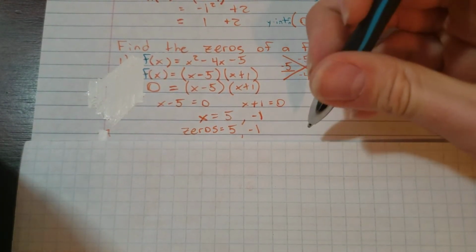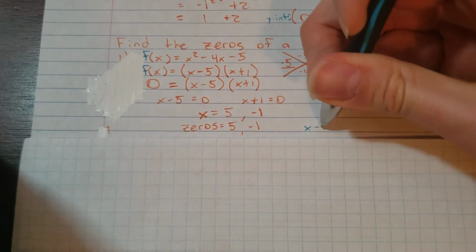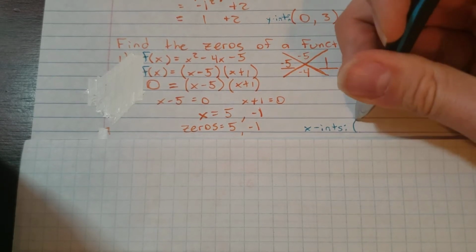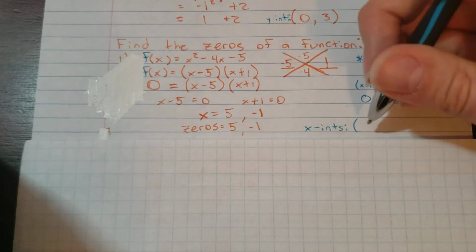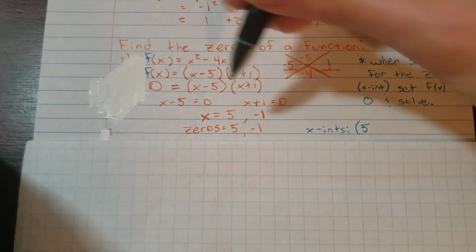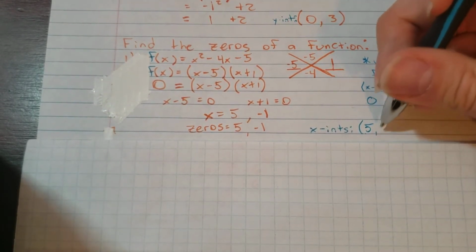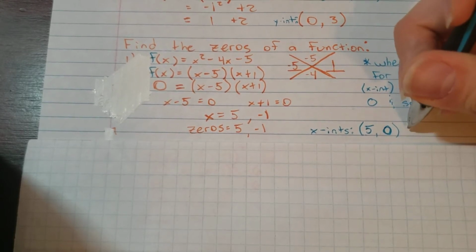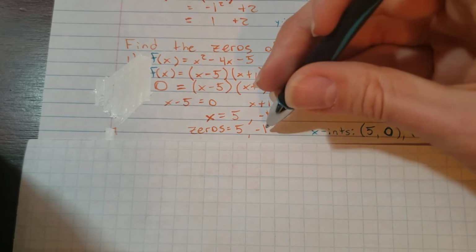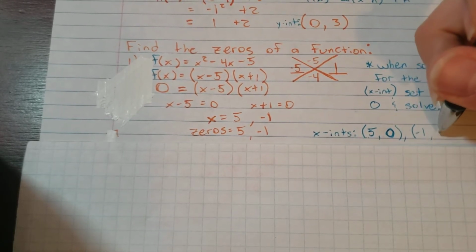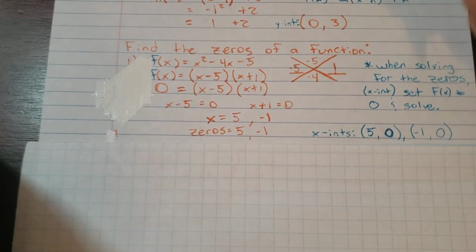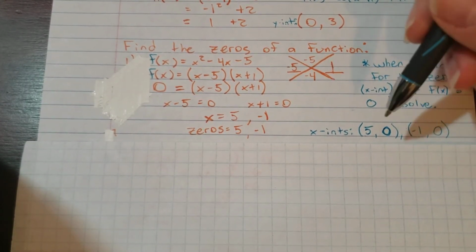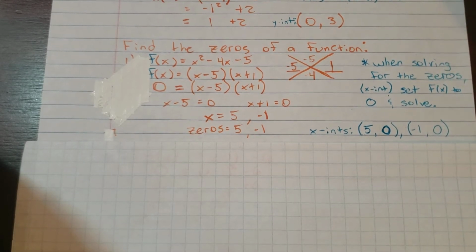So my x-intercepts are x is 5, y is 0, so (5, 0), wow, and (-1, 0). These are parabolas, so there are 2 points where it crosses the x-axis, here and here.